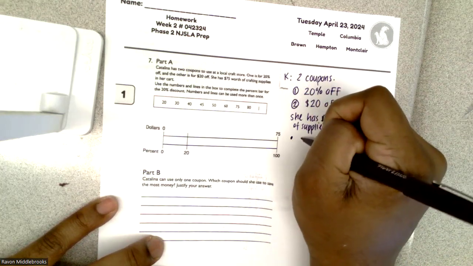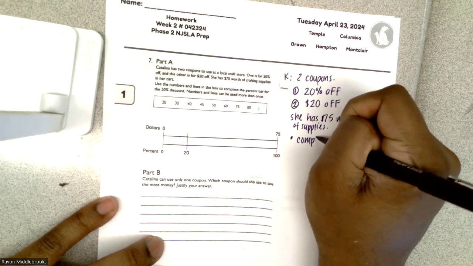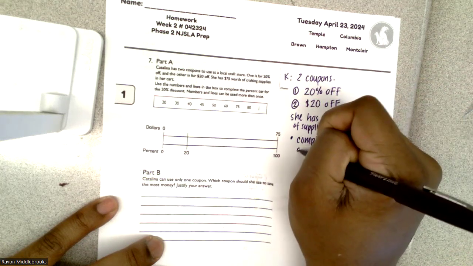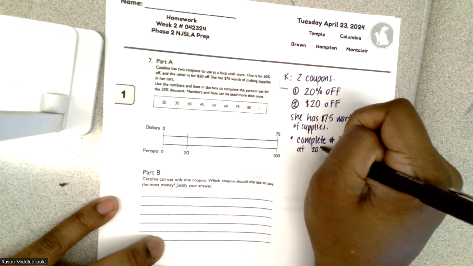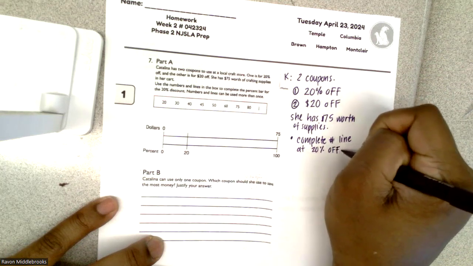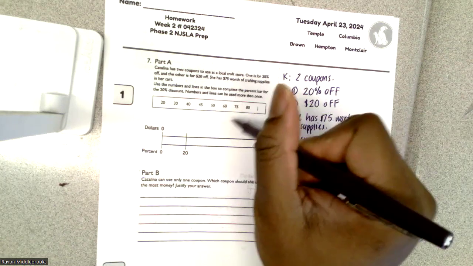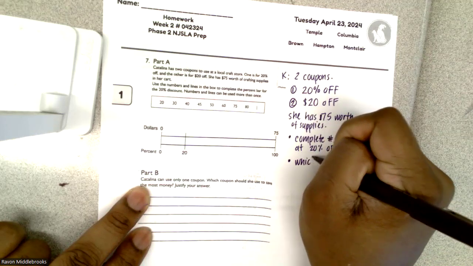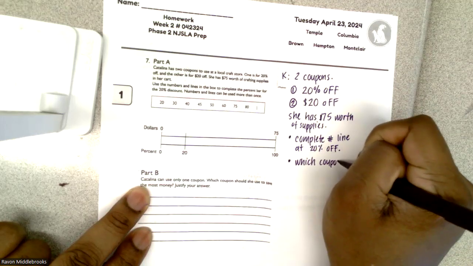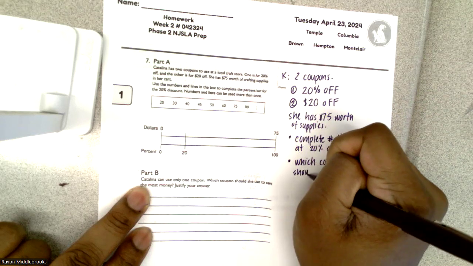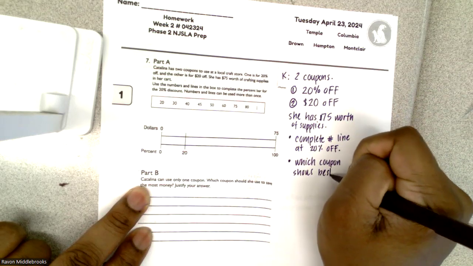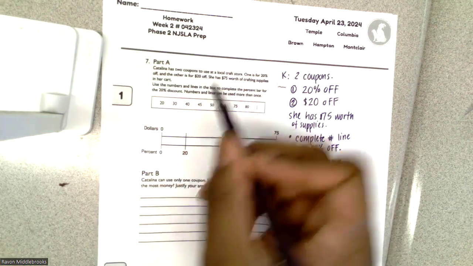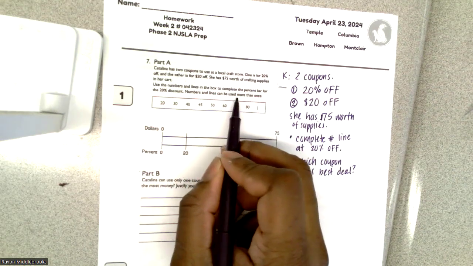So this is our find: complete the number line at 20% off. And part B says which coupon shows the best deal. All right, so, well, numbers and lines can be used more than once.